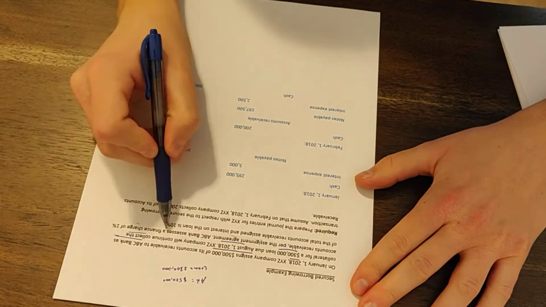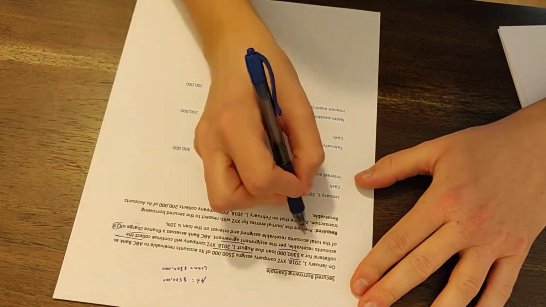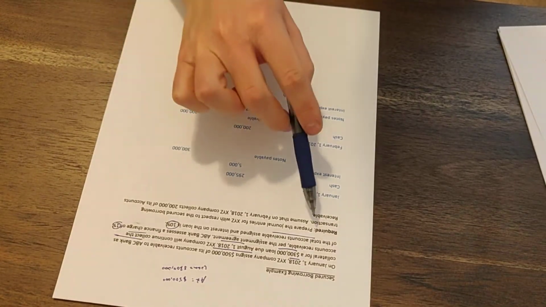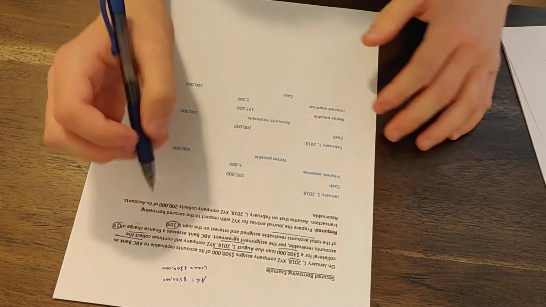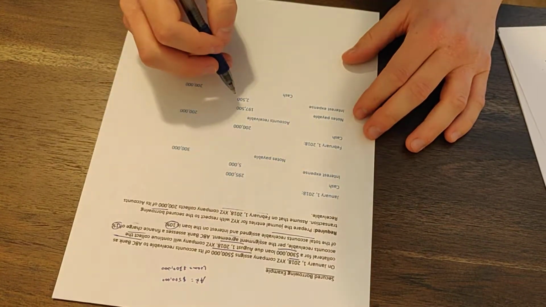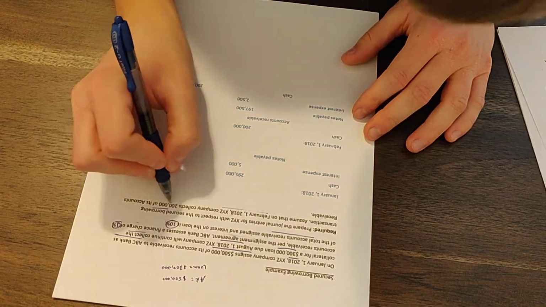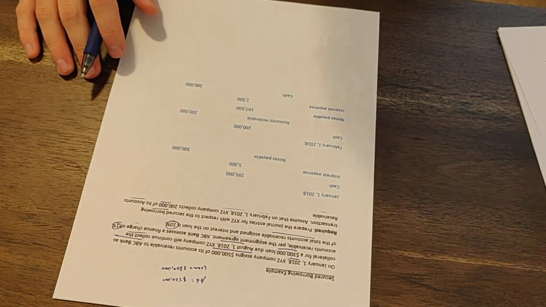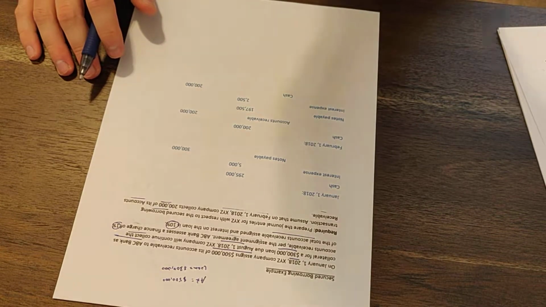ABC assesses a finance charge of 1% of total accounts receivable, and then the interest rate is 10%, okay? So now we just basically have to prepare the journal entries for XYZ for the secured borrowing transaction. Assume that on February 1 of 2018, XYZ company collects $200,000 of its accounts receivable. Okay, so it's just telling us that they collected $200,000 on February 1st.